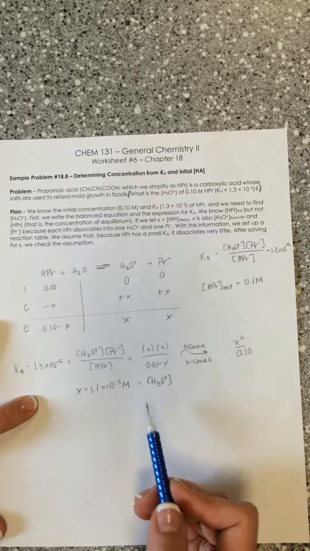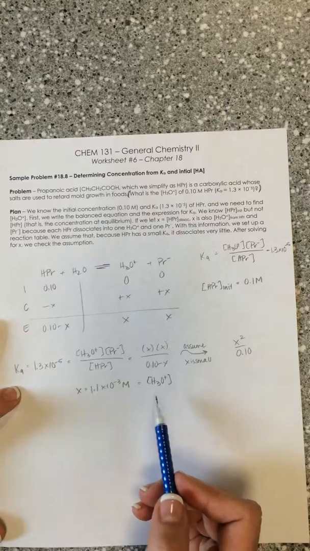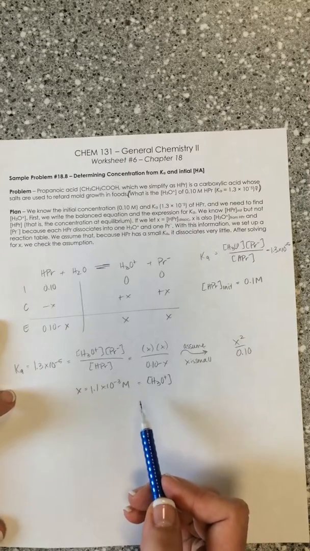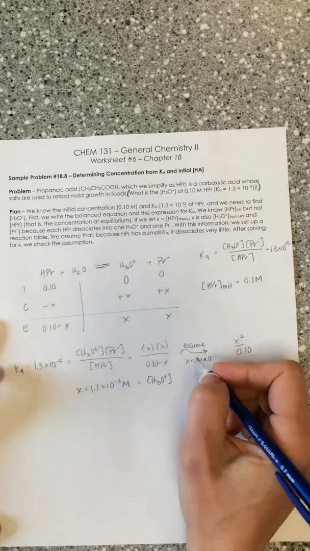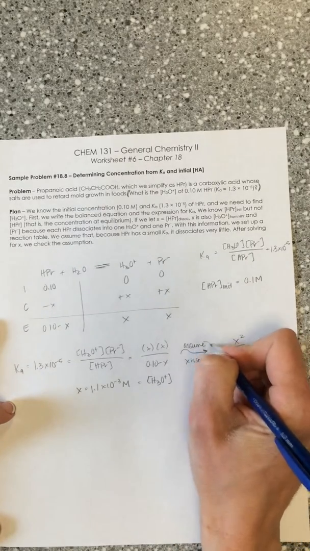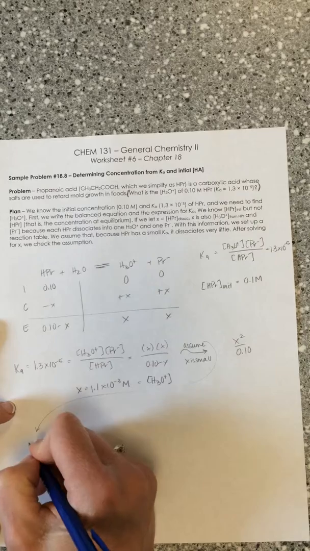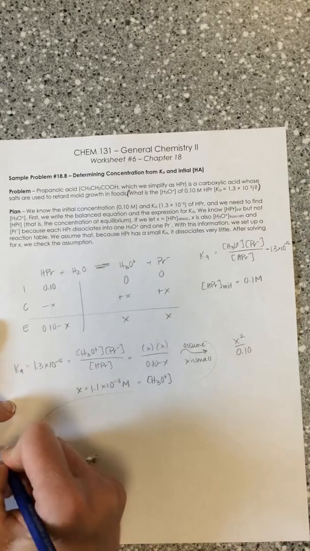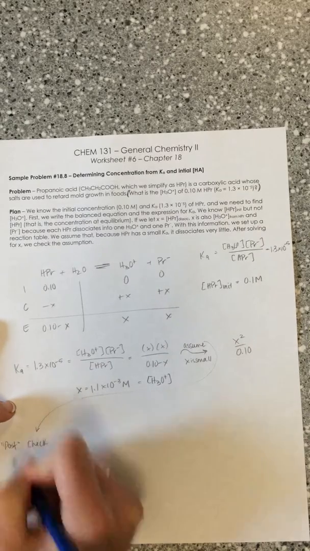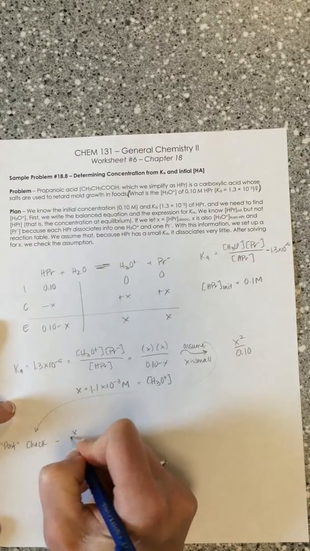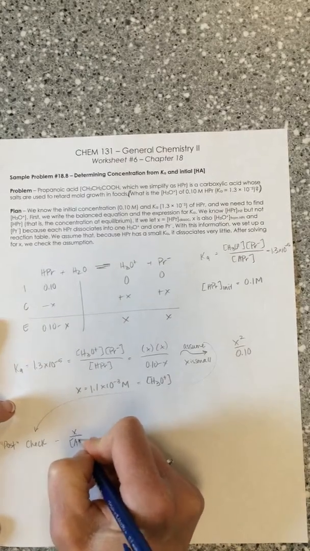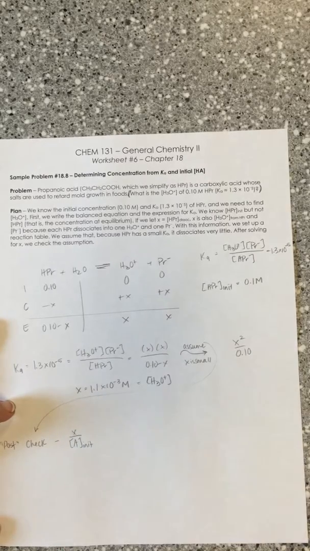The problem could have an extra little step if we asked for the pH of the solution, or the OH minus, or the pOH. But it's pretty straightforward. Remember, anytime you make an assumption, we have to do a check. I'm going to call this a post check. The post check means you figure out what your x value was, and then you put it over your initial concentration.